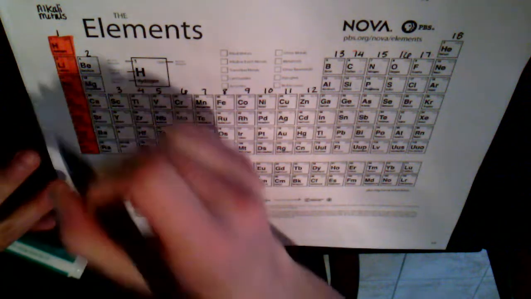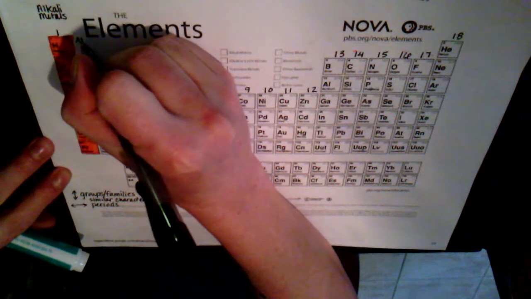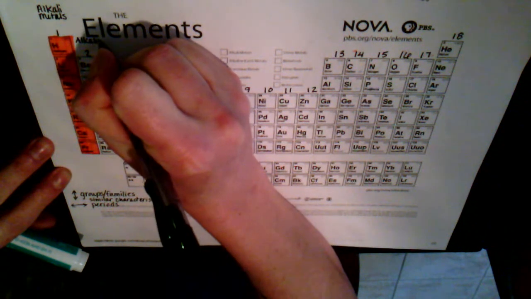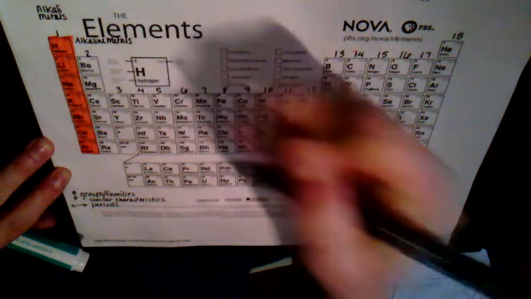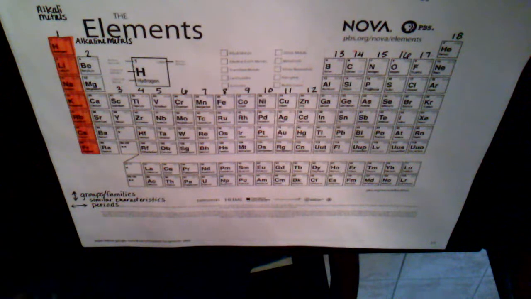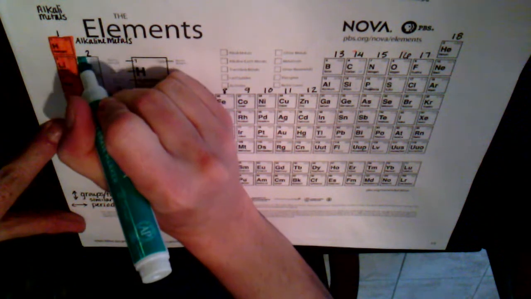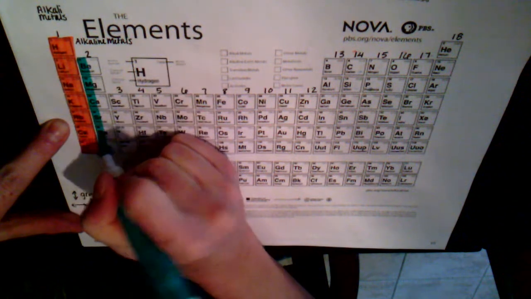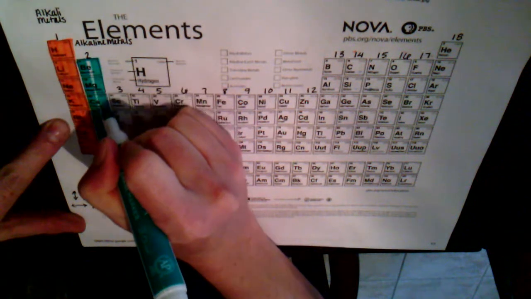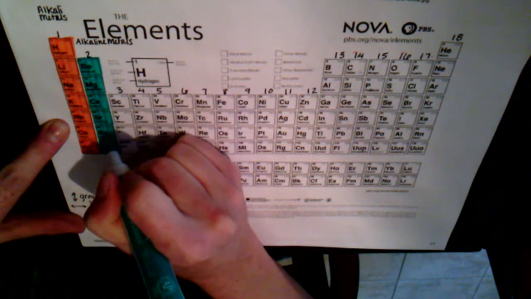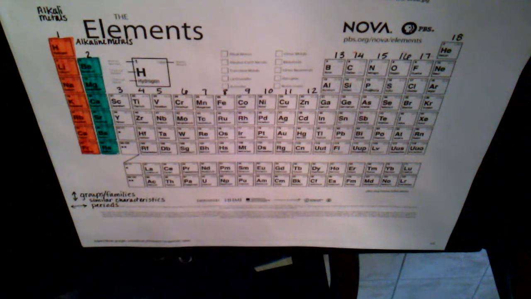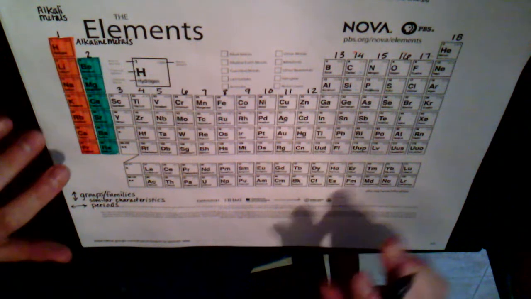Second group, these are called your alkaline metals. That will be everything in the second column. So all the elements in the second column are going to have similar characteristics, just like all the ones in the first column have similar characteristics.